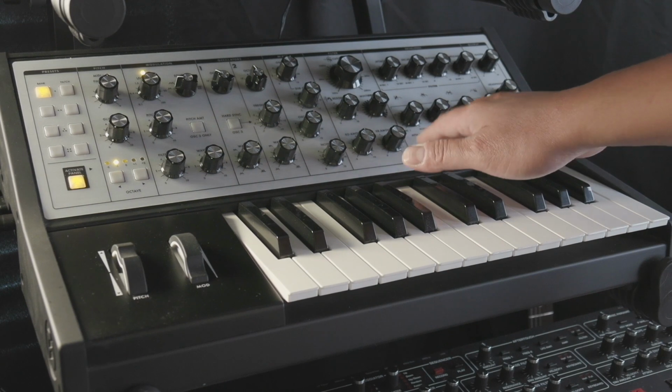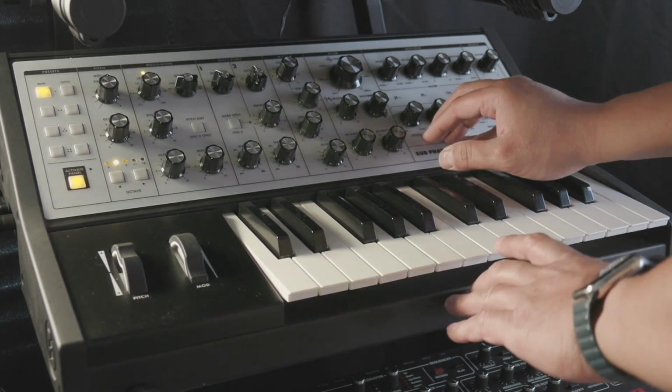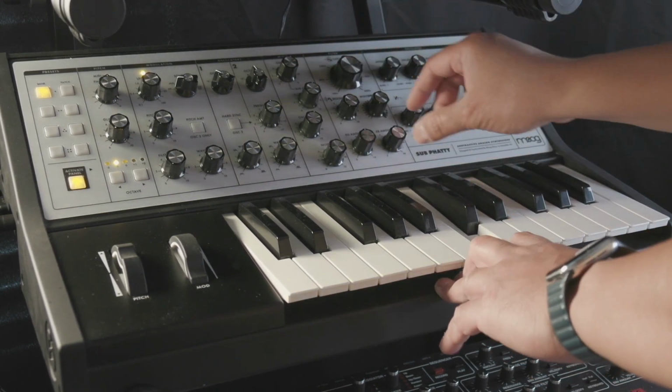One thing we didn't look at yet is the KB amount. Again, this one is to taste.